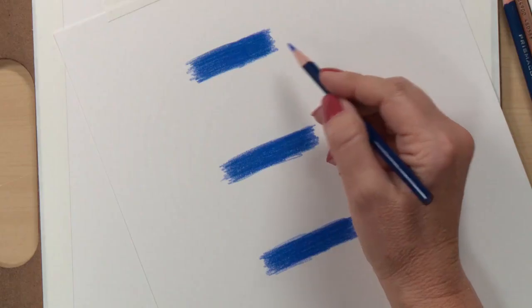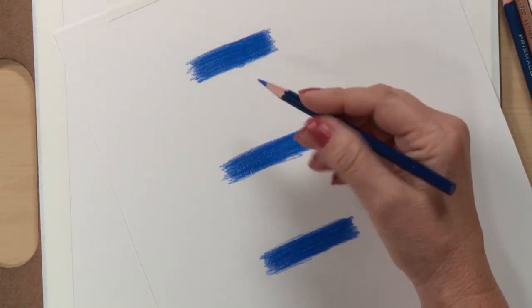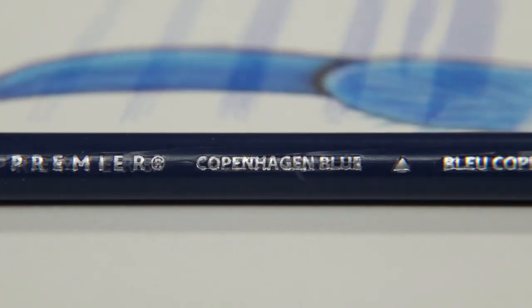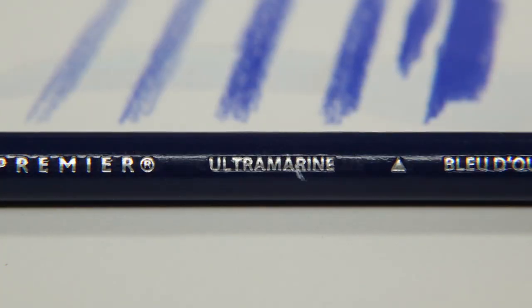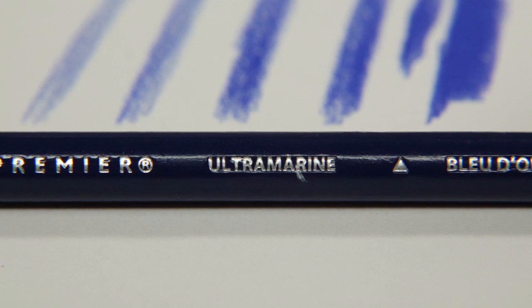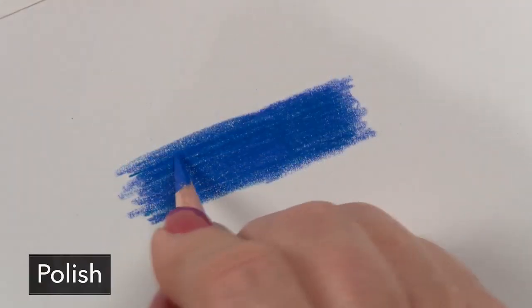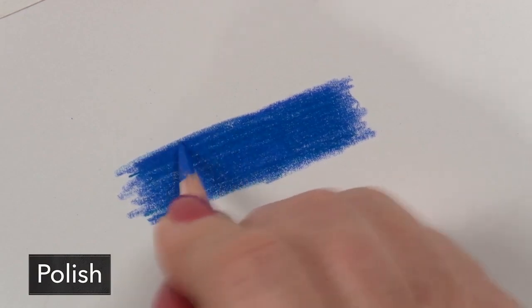Burnishing is a technique I use to create a painted look. It involves firm pressure and small strokes. Let me show you how to burnish with 3 different types of pencils. I have 3 swatches here. Each swatch has been layered with the first layer being ultramarine, the second one Copenhagen blue, and the third layer ultramarine again. So I'm going to take ultramarine and burnish half of this swatch.